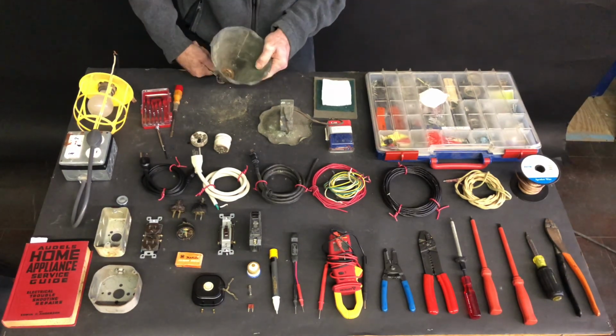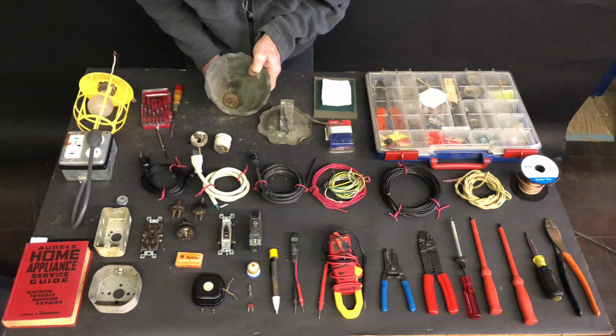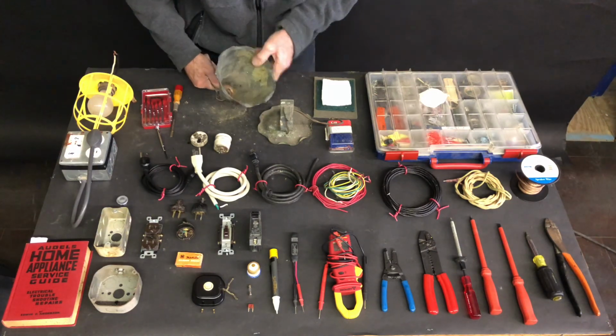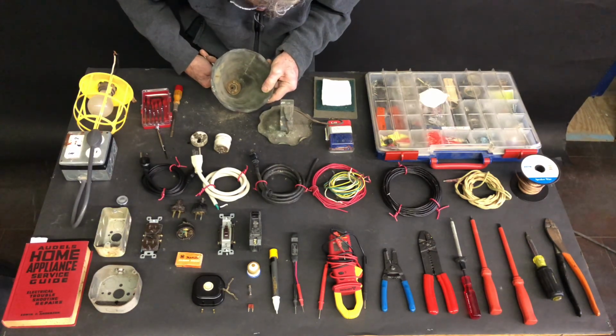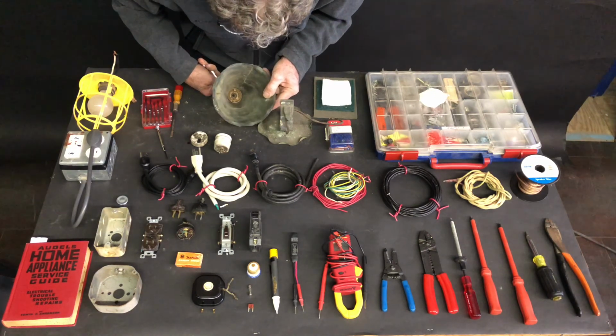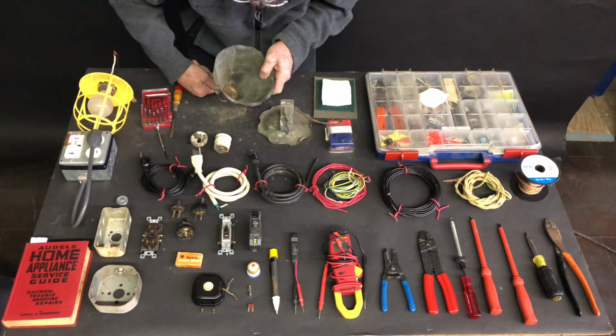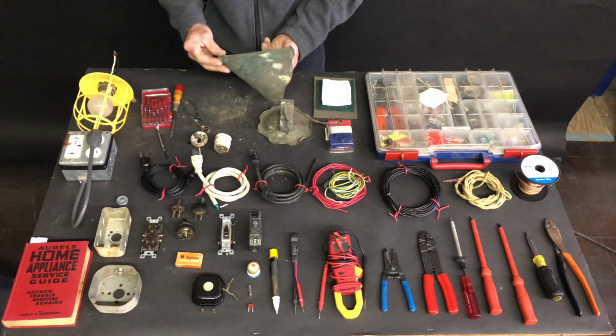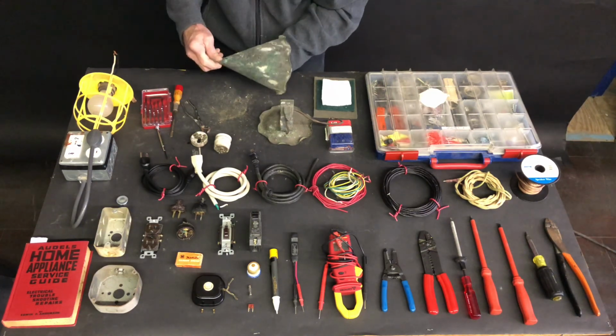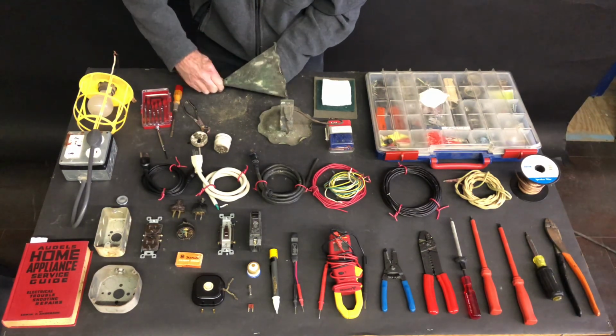I can get that to rotate, but I'm not getting it to unlock. And again, my guess is that there's just so much corrosion in there that those two pieces have fused together.